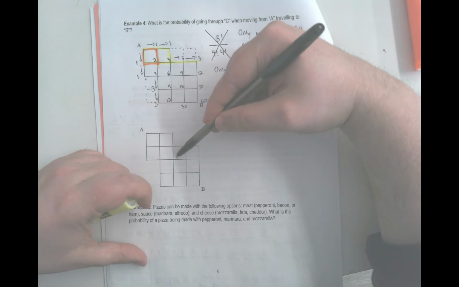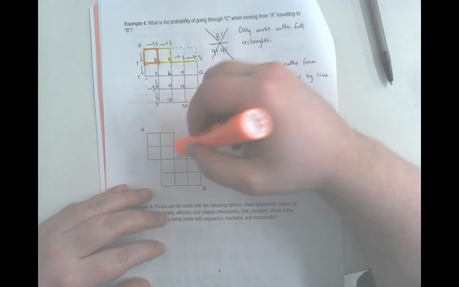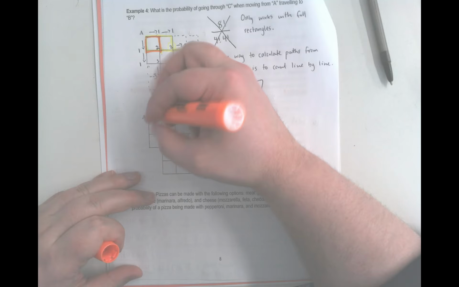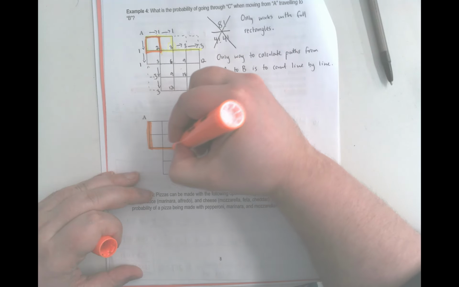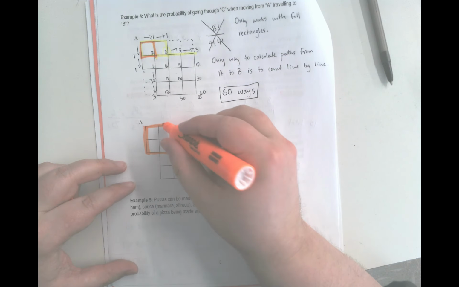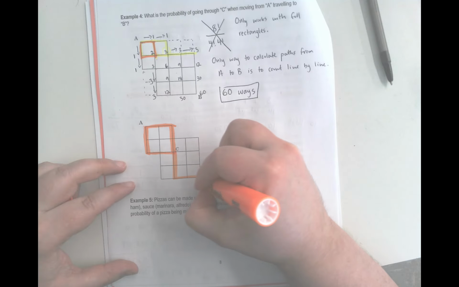We want to know what the probability is of going through point C if we're just going from A to B. Okay, so if we look at this one here on the bottom, the good thing about this restriction is that it now creates rectangles. And when we have rectangles or squares, if you want to get more technical, this is a square. Once we have just a box like this, then we can use this method that I crossed out at the beginning. Okay, so I'm going from A to C, and then I'm going from C to B.